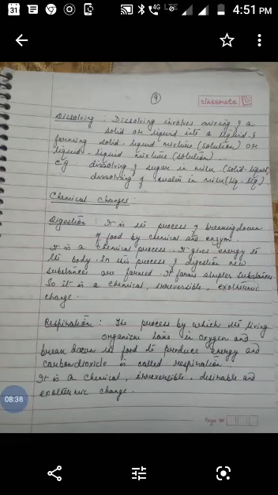The example: dissolving sugar in milk. Sugar is solid and milk is liquid, so it is a solid-liquid mixture. And dissolving water into milk: water is liquid, milk is also liquid, so it is a liquid-liquid mixture. That is dissolving. It is not only that a solid dissolves; a liquid also dissolves in a liquid.